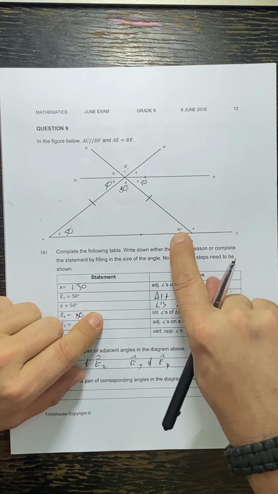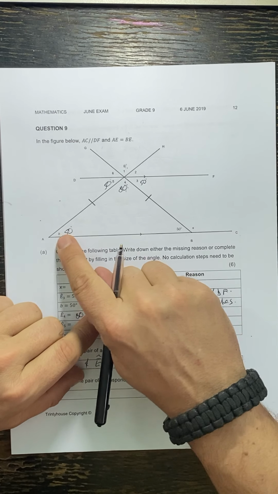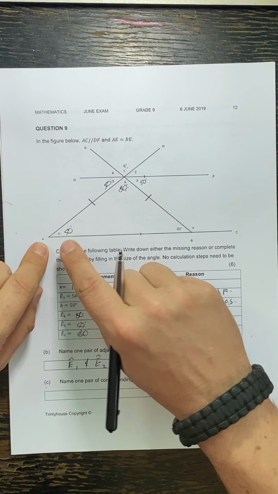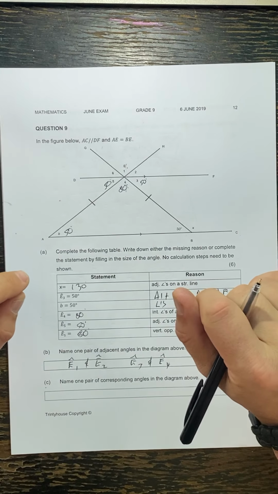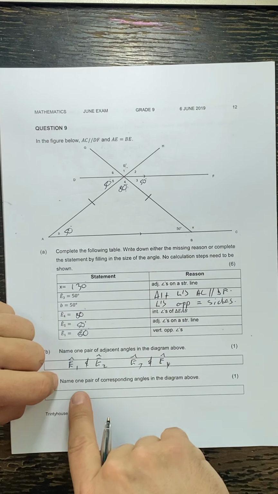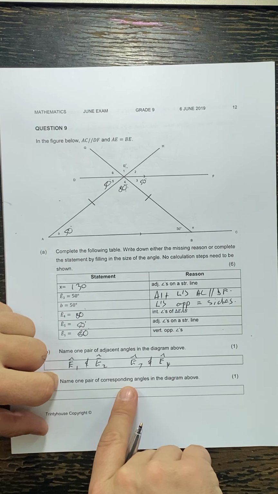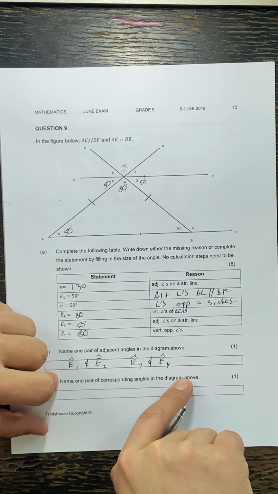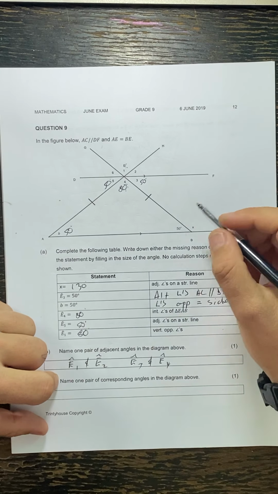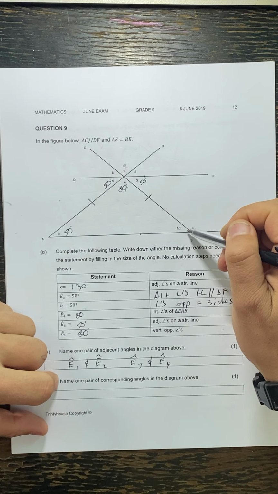This angle is adjacent to that one. There's nothing adjacent to this one. You see there's no other angle there. Guys, there's plenty that you could choose from there. Okay, then it says name one pair of corresponding angles in the diagram. So let's just have a look, see here.